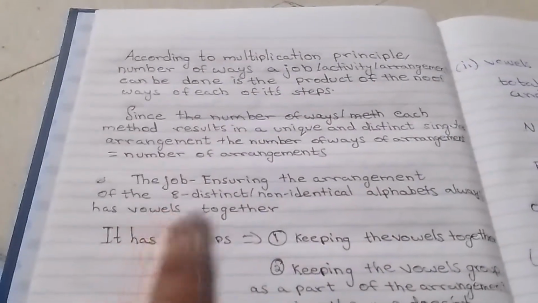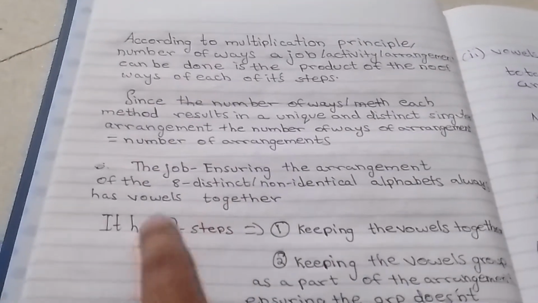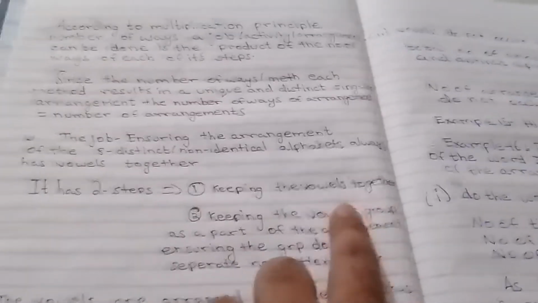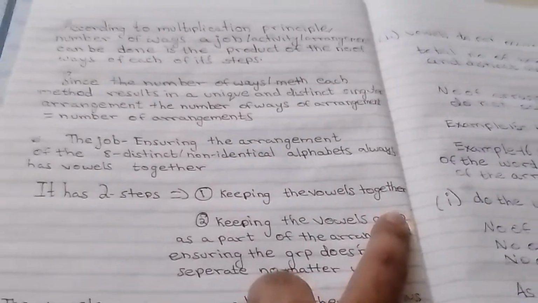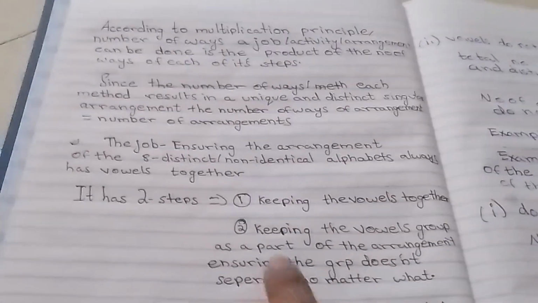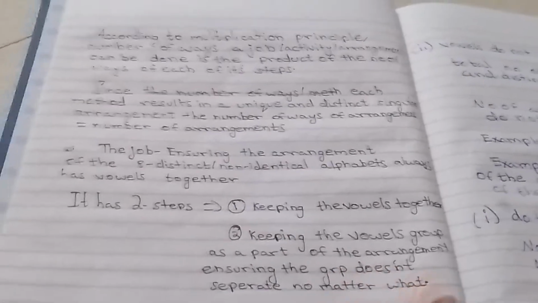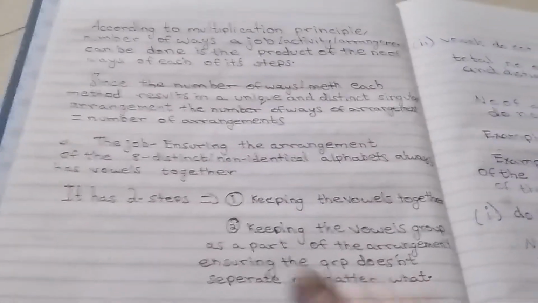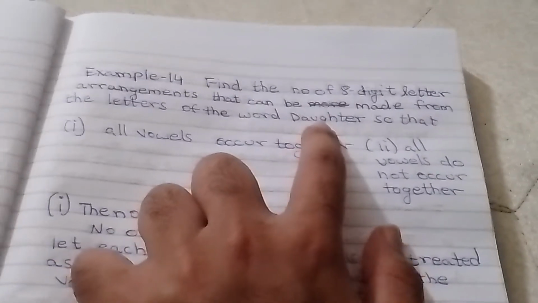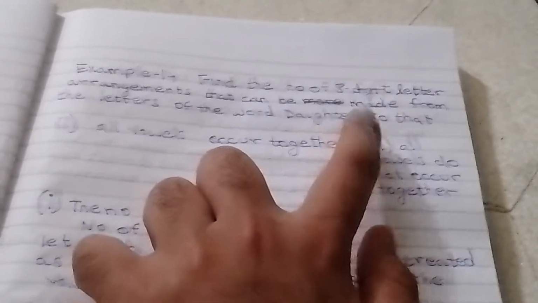So the job has 2 steps. Step 1 is keeping the vowels together. And step 2 is keeping the vowels group as part of the arrangement and ensuring that the group doesn't separate, no matter what. So in the word daughter, we have 1, 2, 3, 4, 5, 6, 7, 8 letters. A and E are vowels.